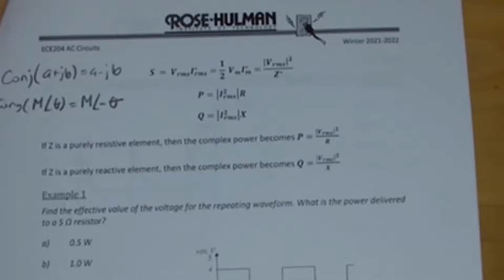Okay? Now let's do some examples. I know that was a lot of theory. Remember, most times I'm going to give you the formulas on the formula sheet, but you got to know how to use them.